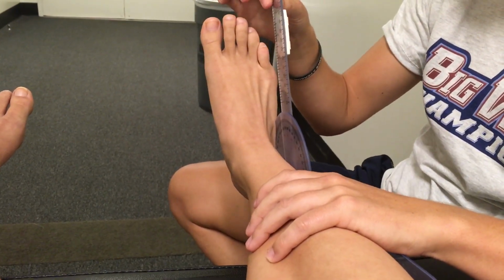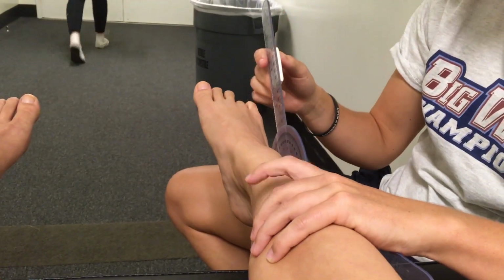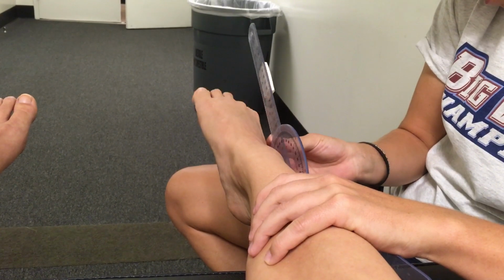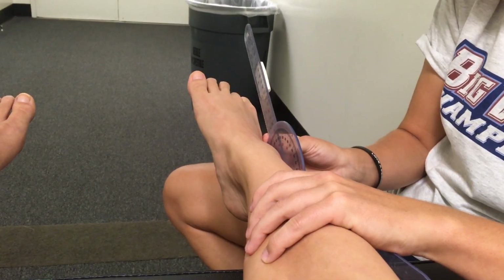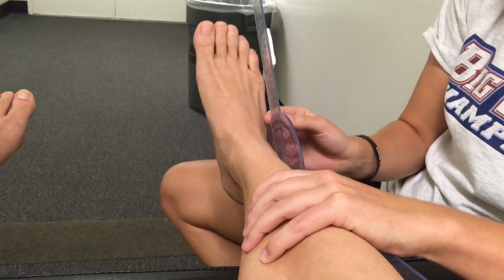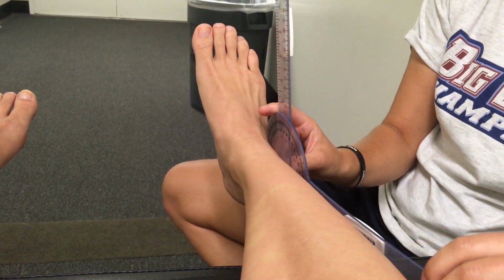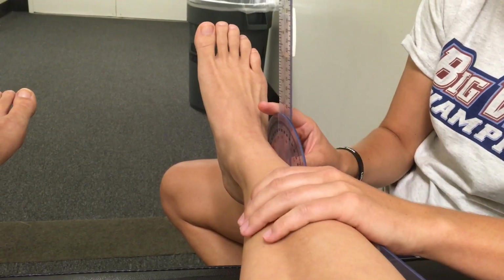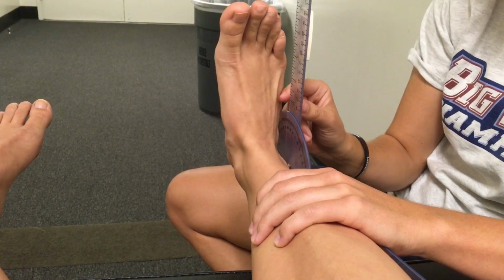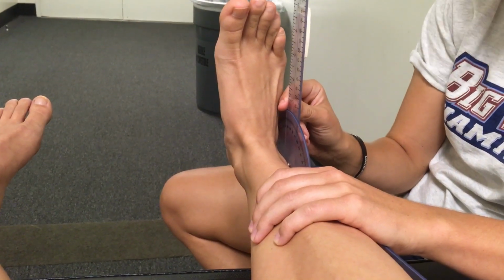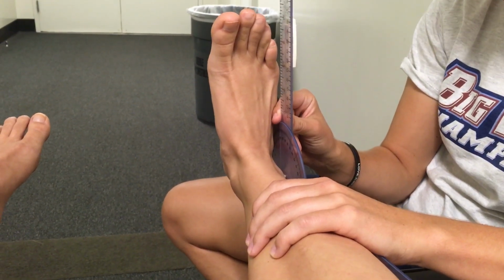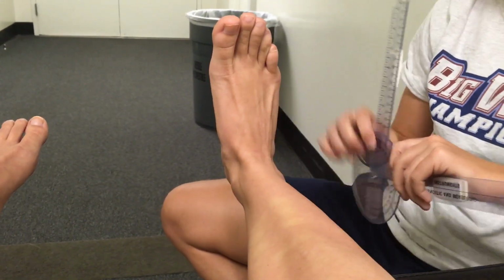And then you're going to ask them to point their toes as far as they can, keeping the stationary arm still lined up, and move the moving arm back to parallel with their fifth metatarsal. And then you're going to read that number, have them relax again, make sure you're still lined up with the fibula and at the lateral malleolus. Now ask them to bring their toes to their nose as far as they can for dorsiflexion. You're again going to line up the moving arm with their fifth metatarsal. You're going to read that number, and then you're going to have them relax.